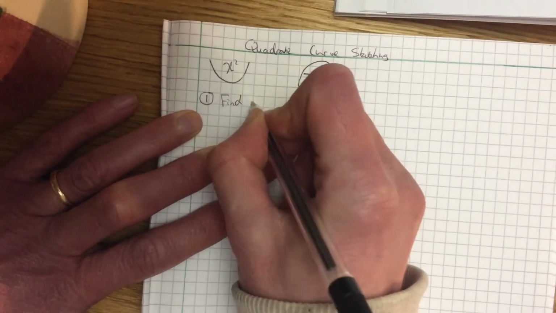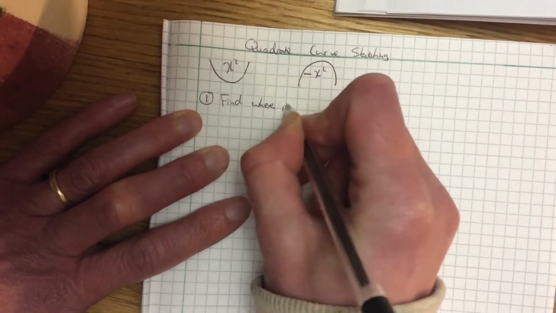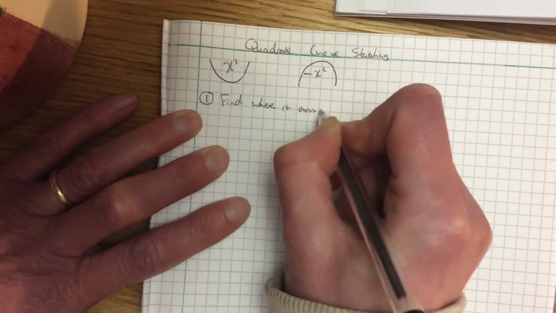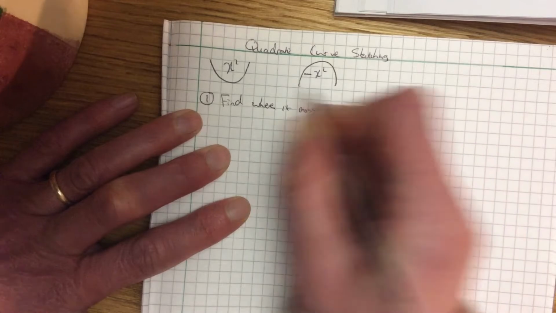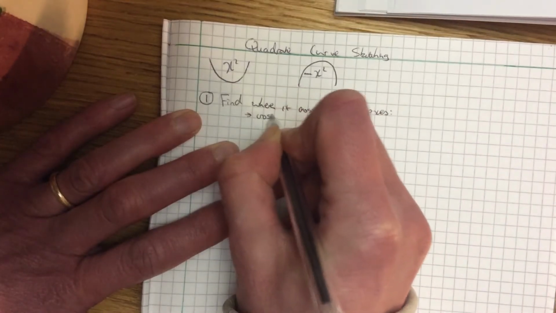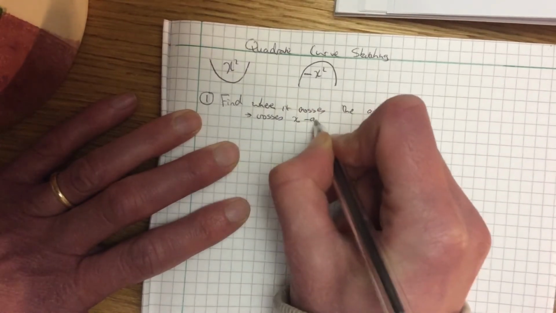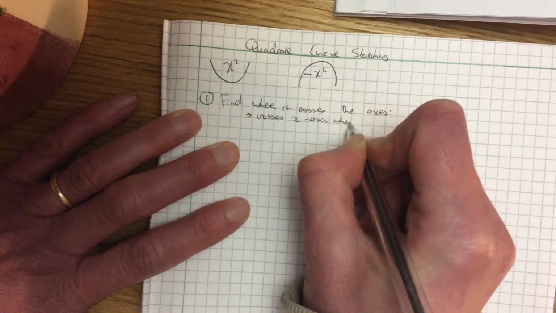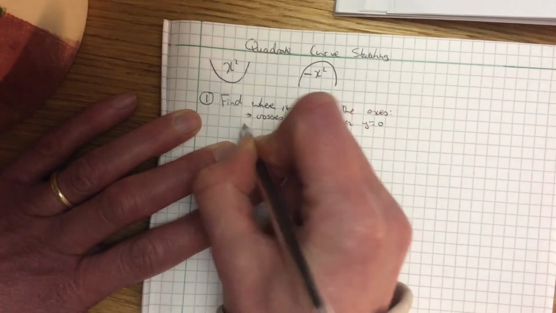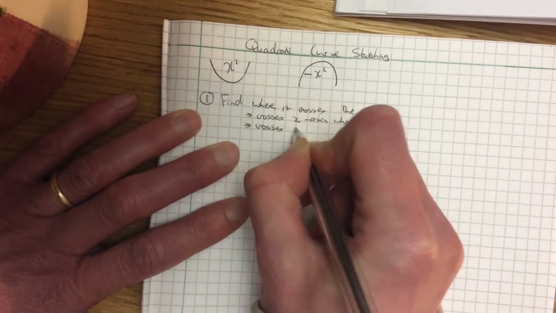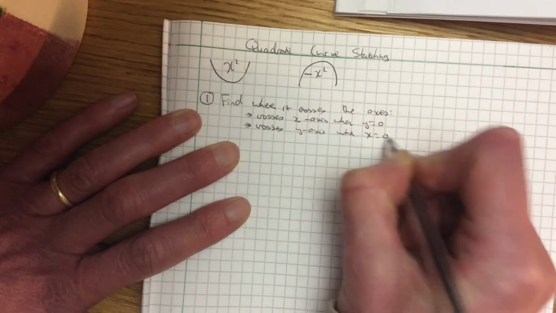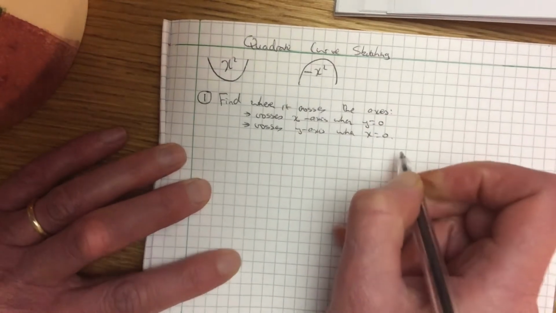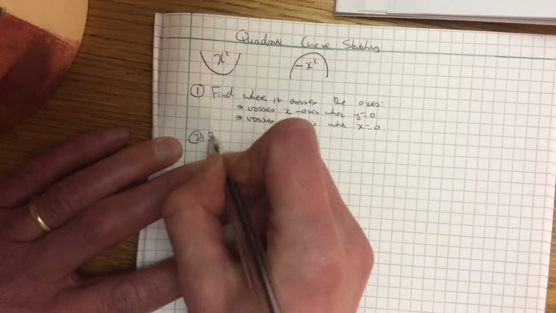You find where it crosses the axes. And to do this, it crosses the x-axis when y equals 0. And it crosses the y-axis when x equals 0. So you always find those intersection points first. Then you find the turning point.